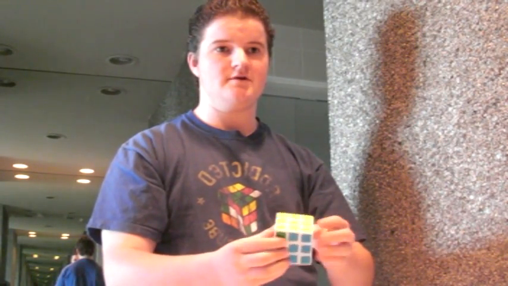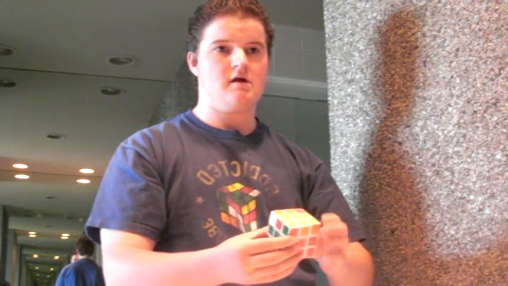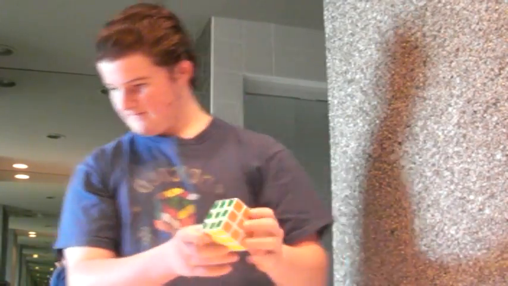Full OLL. I'm doing 2-look this time because I don't think I'll do very well with mirrors. And this is not what I want. Do I want this one? Sweet. Here's the solved cube.